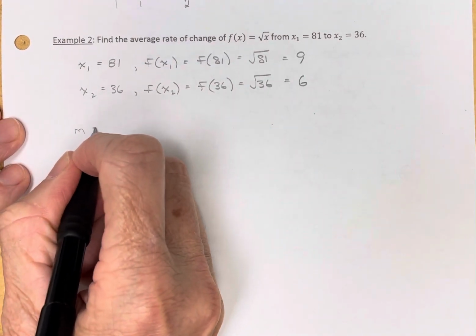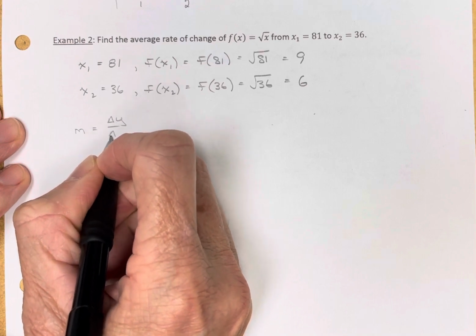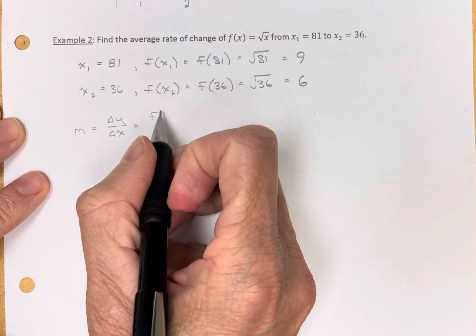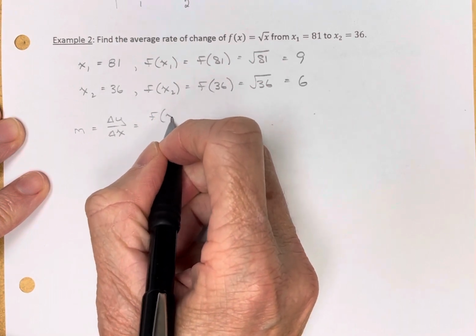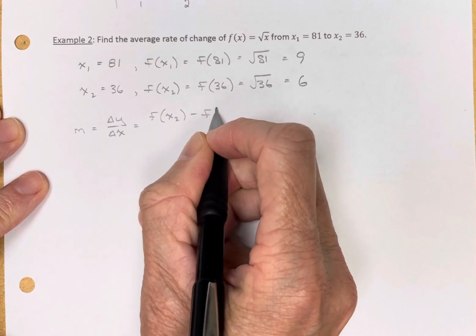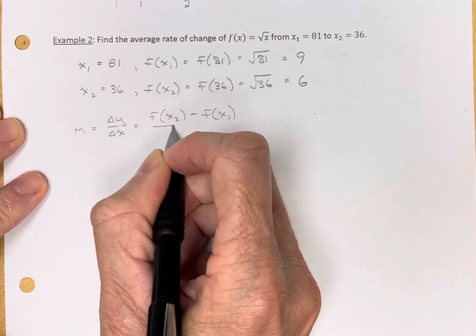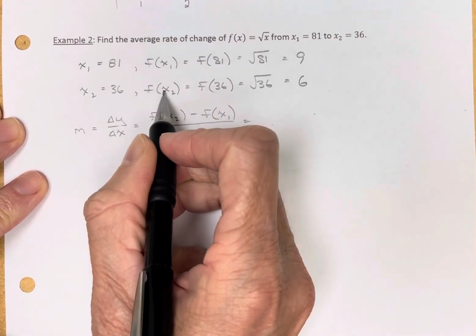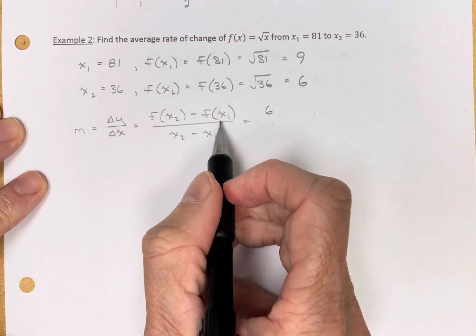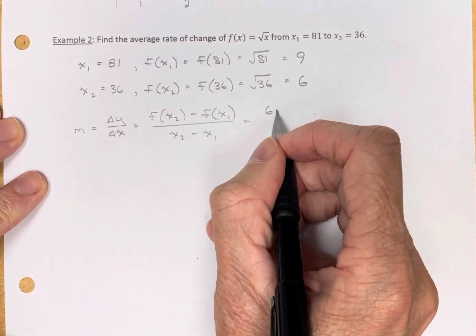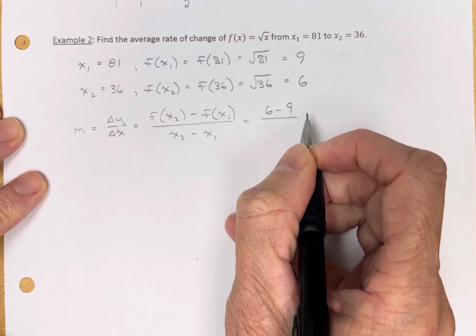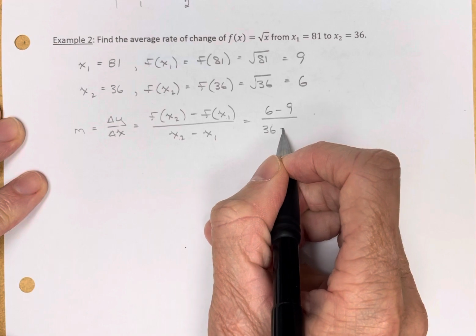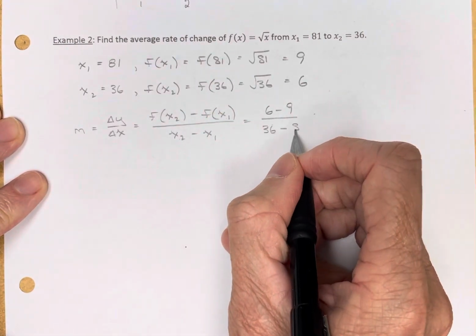So we know our slope is the change in y over change in x. In function notation, f of x2 minus f of x1 divided by x2 minus x1. Well, f of x2 is 6, f of x1 is 9, so 6 minus 9 divided by x2, which is 36, minus x1, which is 81.